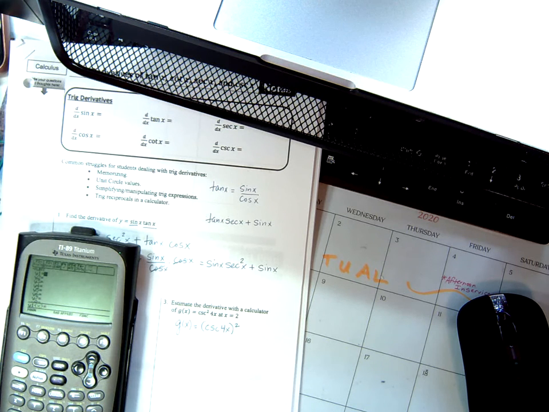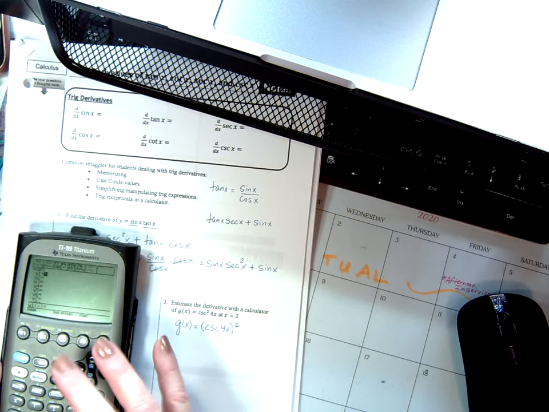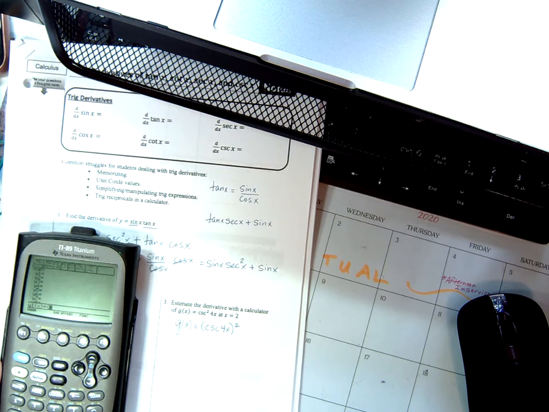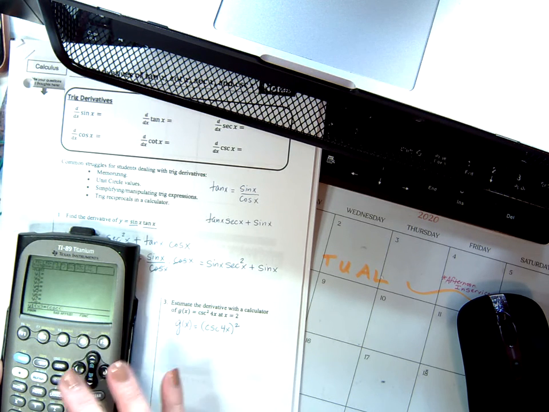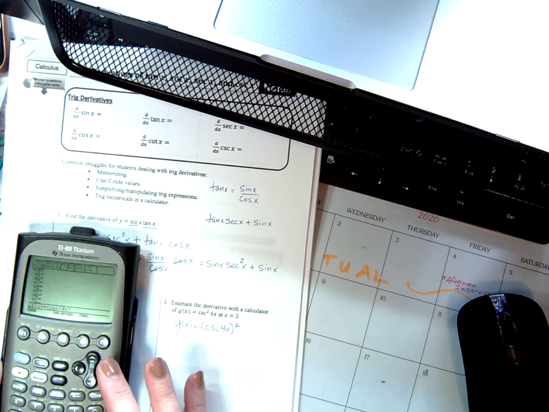I tend to prefer just to alpha it in. By the time I go searching for it, it's easier just for me to alpha it. So I'm going to start with parentheses, and I'm going to alpha a C, alpha an S, and alpha a C, CSC. And then I'm going to open a set of parentheses and put 4x in it. I'm going to close that 4x parenthesis, close the cosecant parenthesis, and then square that whole hot mess. And put it in, enter.